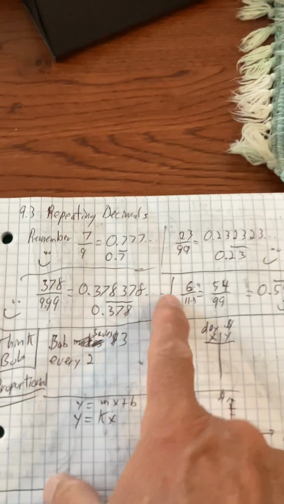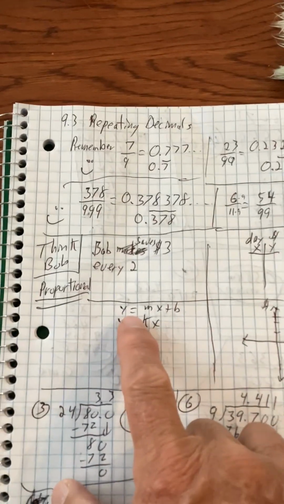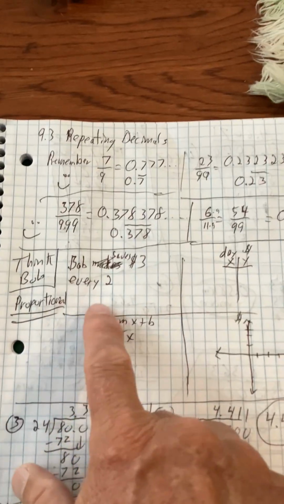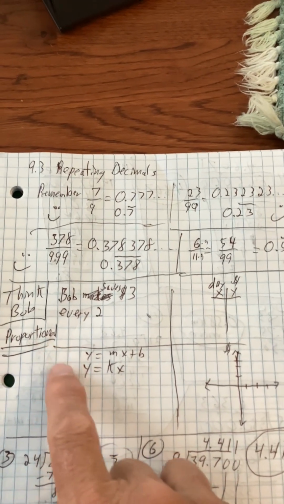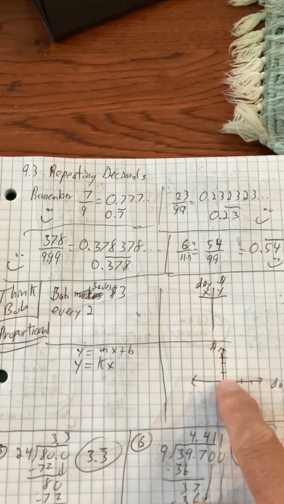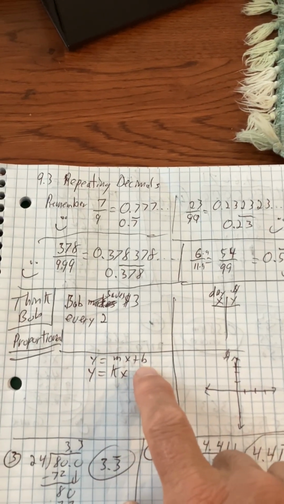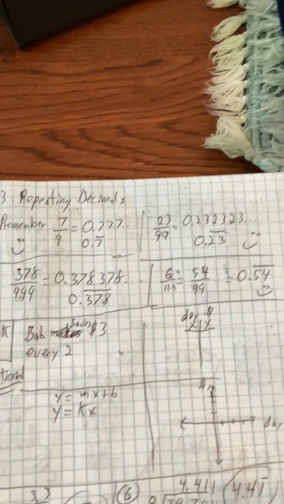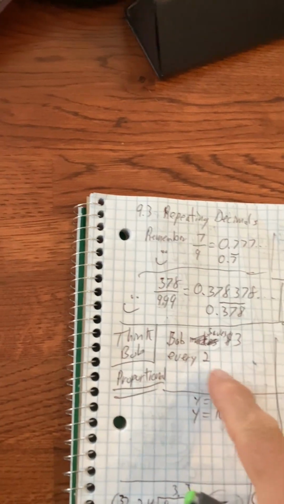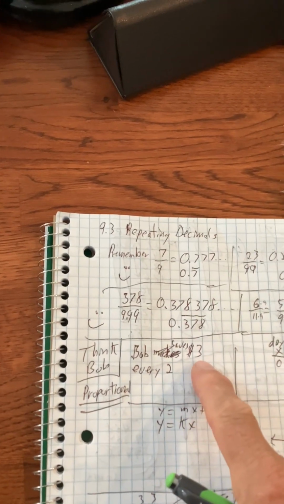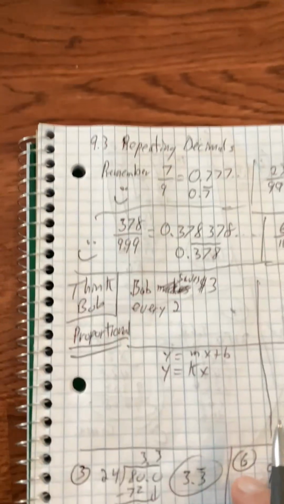And then if you have 11, you can just times 9 to make it 99. Anyways, just reviewing that. And let's do a Think Bob here. We haven't done it in a while. I'm just going to do easy ones that are proportional, which makes sense. There'll be lines that go through the origin, which means B will always be 0, which means your table will always start with 0, 0. Which means Bob saves $3 every 2 days, and he starts with nothing.